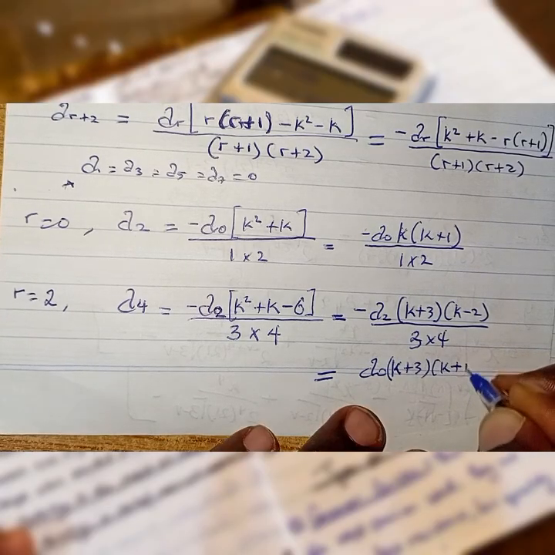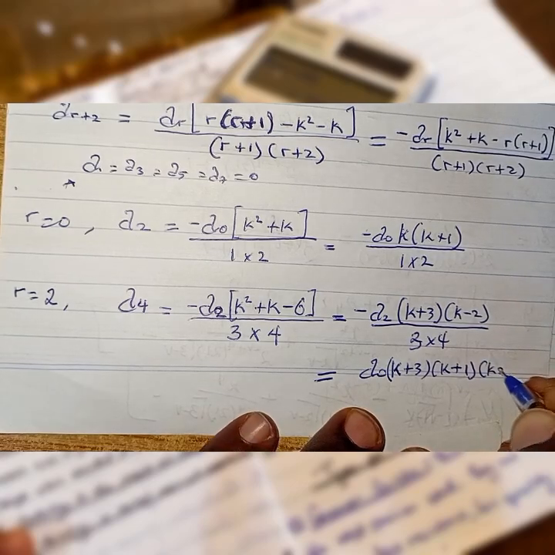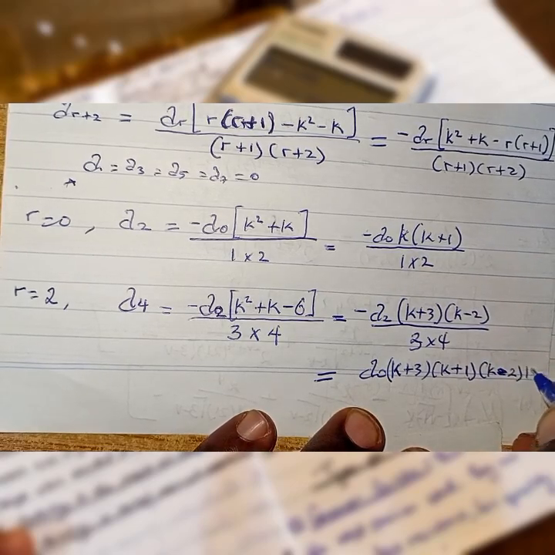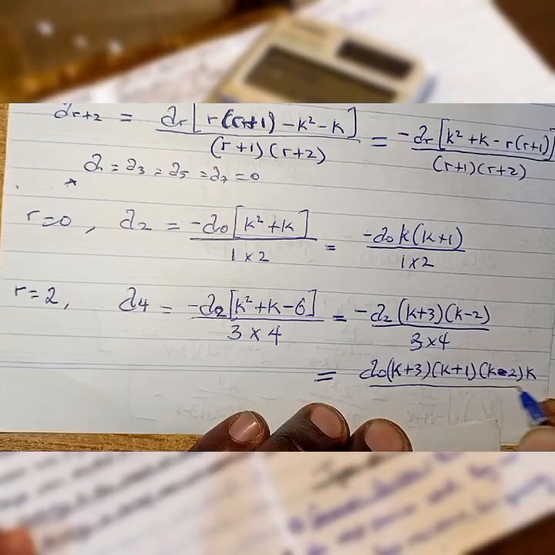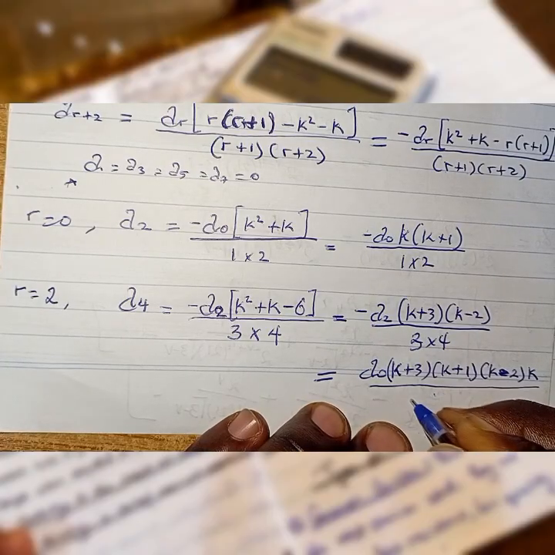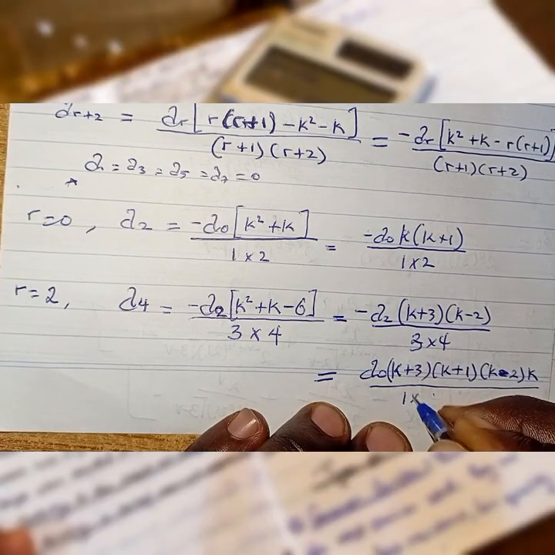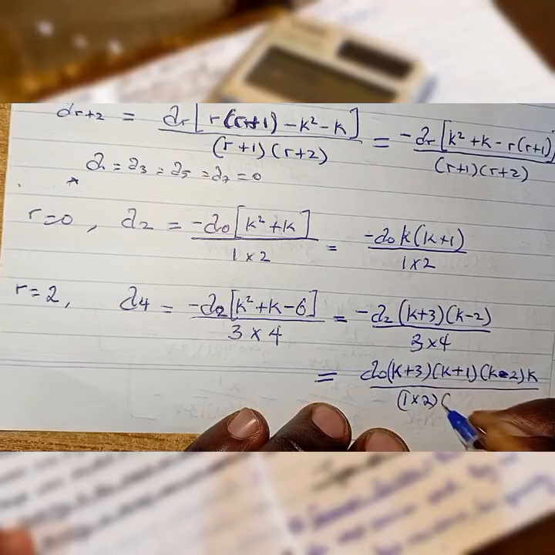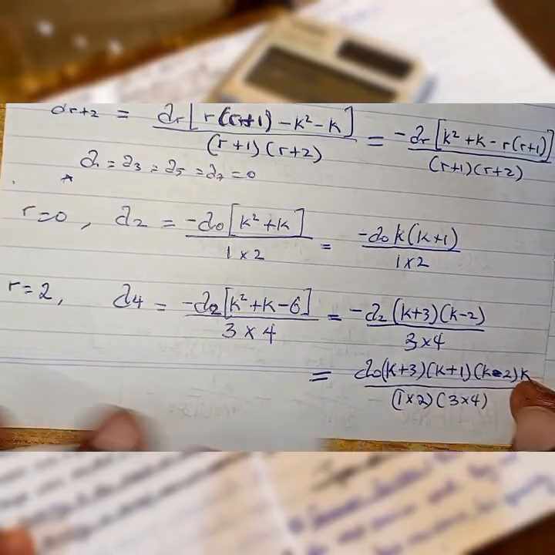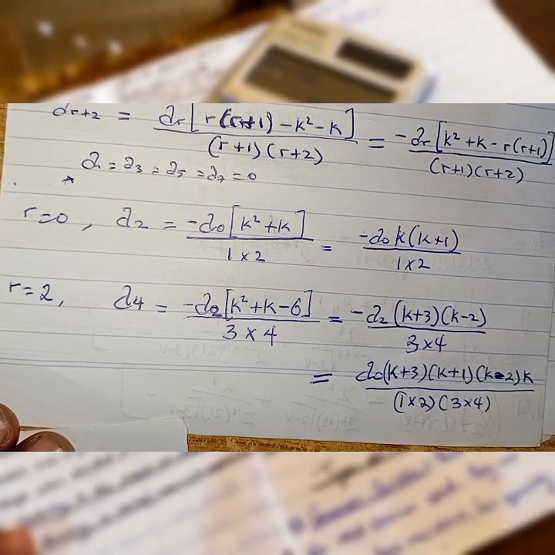So K plus 1, then we have K minus 2, K, all over 1 multiplied by 2, 3 multiplied by 4. This is what we are going to have.